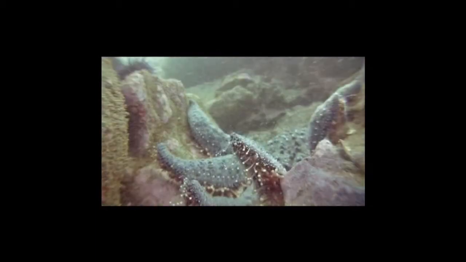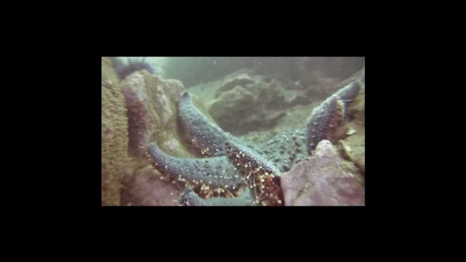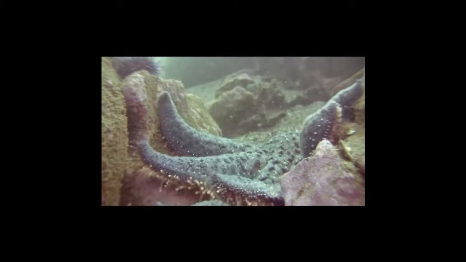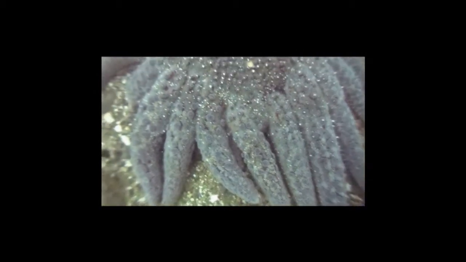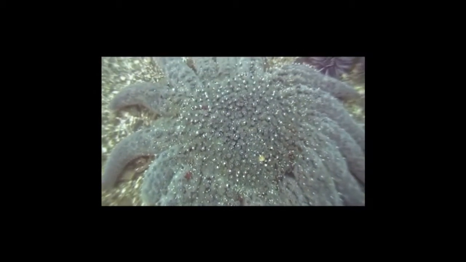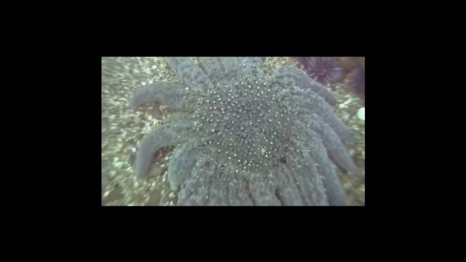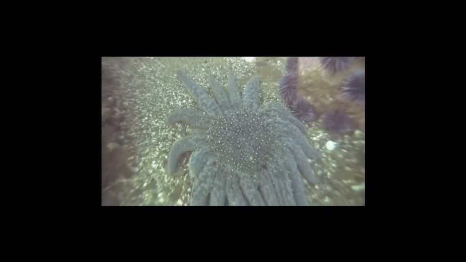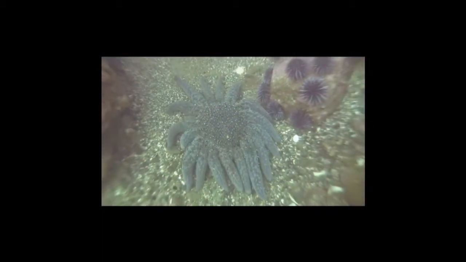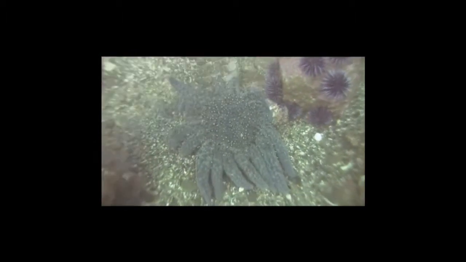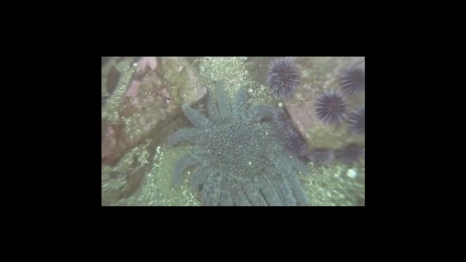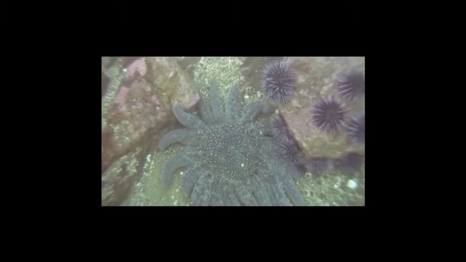The sunflower star is among the largest and fastest moving stars in the world. They can grow as large as 1 meter across. They are voracious predators with a diet of mussels, clams, snails, and even other sea stars. They have over 25 limbs with around 15,000 tube feet and can move up to 1 meter a minute while hunting. In 2010, they had a massive population spike.